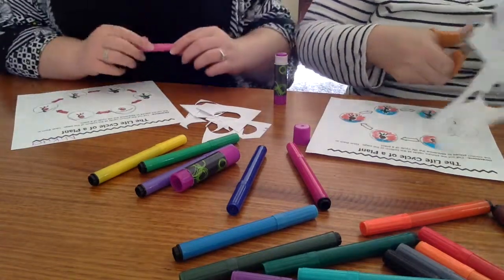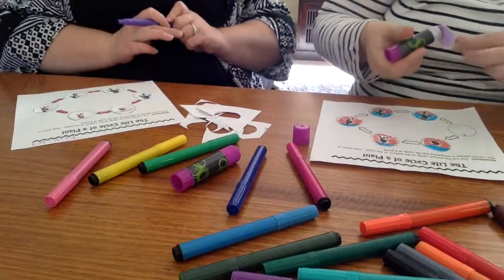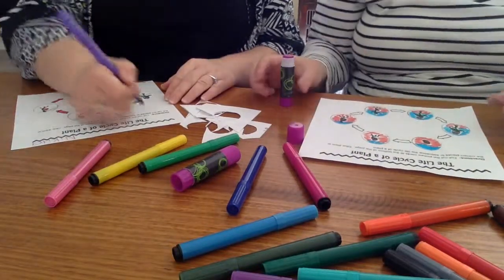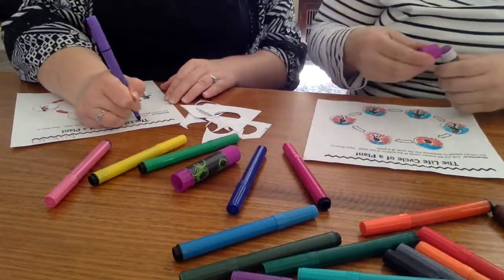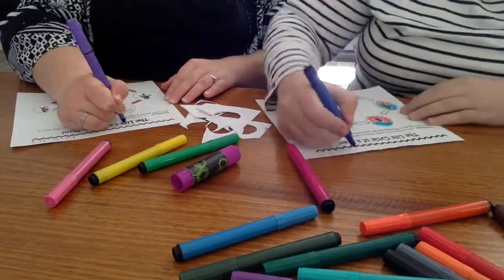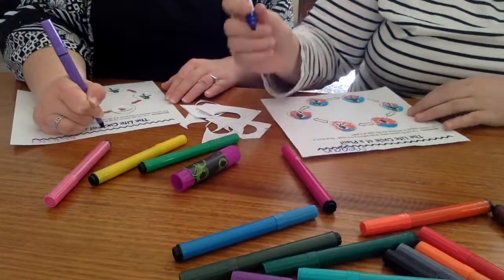Girls, look like you're doing a fantastic job. Your life cycle's in the perfect order. We've got about another 5 minutes to go, and then we'll stick them in our books. You can decorate the page as much as you like.